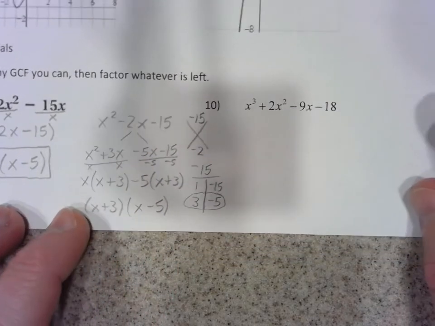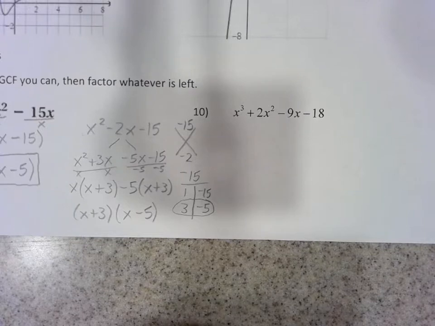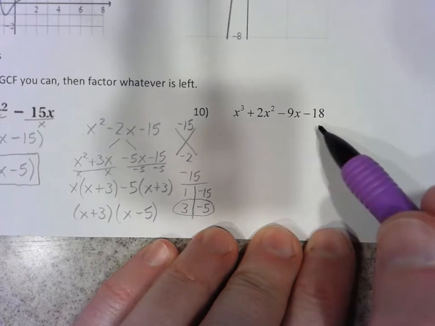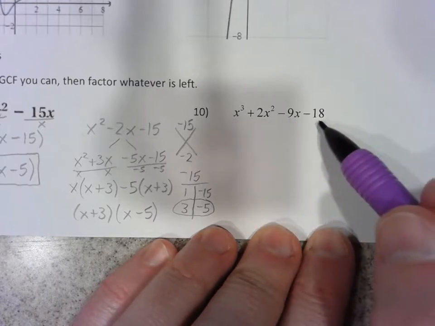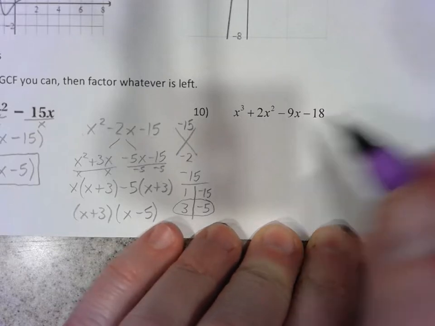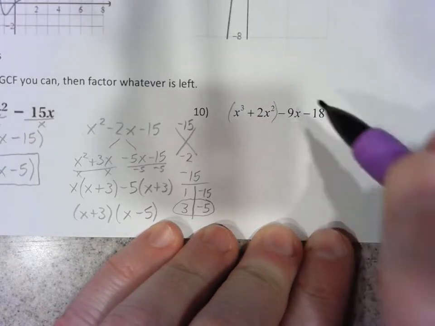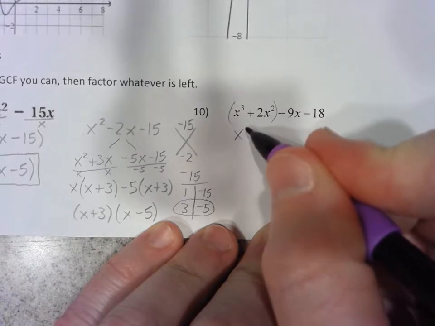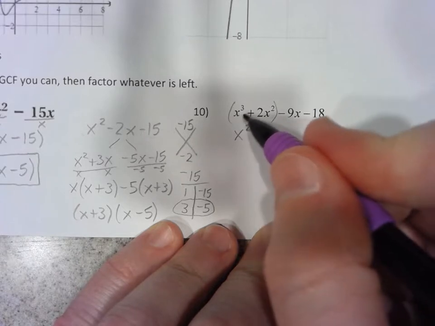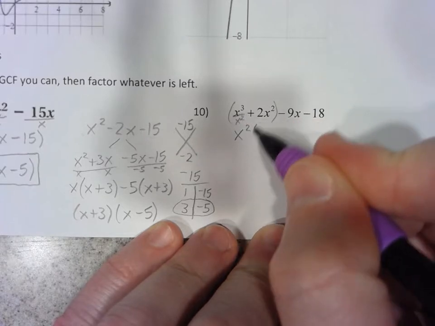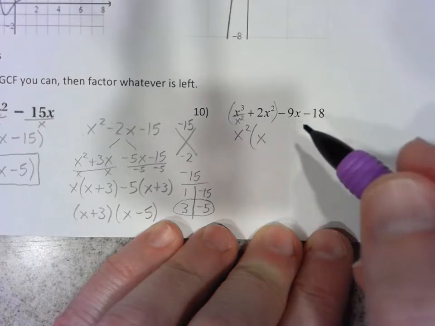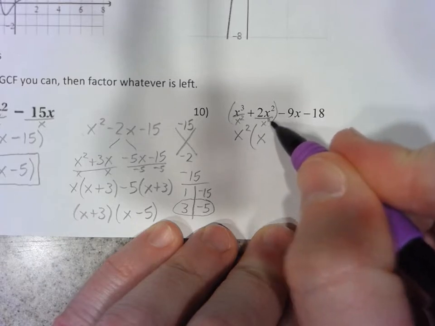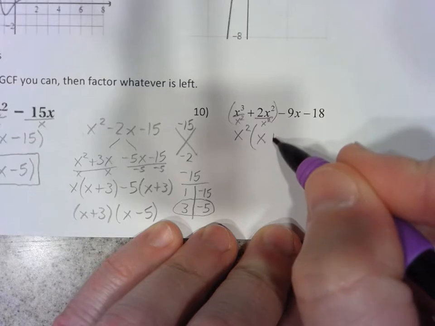So looking at number 10, it's slightly different. There's now 4 terms. I still want to look for a greatest common factor, but I don't see any that's in all 4 terms. So the next step is to factor by grouping. So x cubed plus 2x squared, they both have an x squared in them. When I divide x cubed by x squared, I get just an x. X squared times x is x to the third. 2x squared divided by x squared, the x squareds cancel, we're left with plus 2.